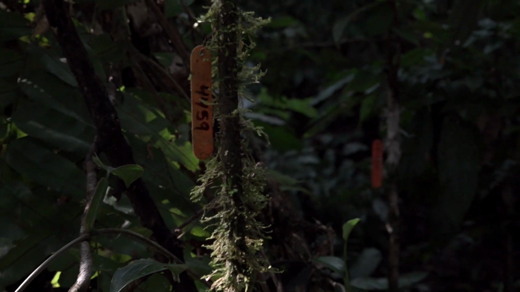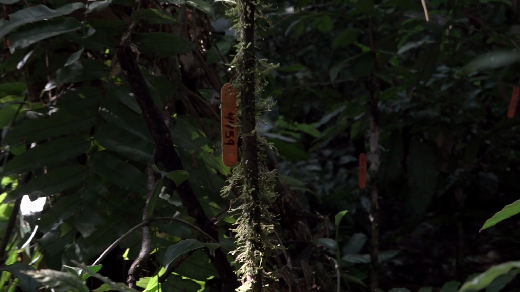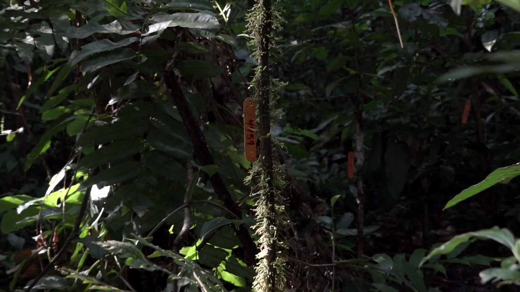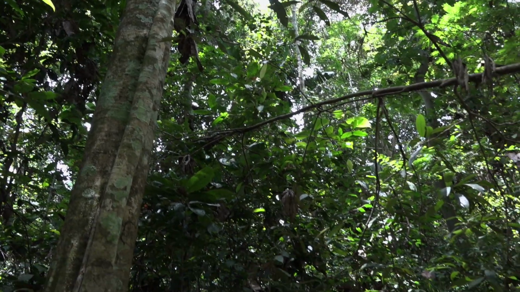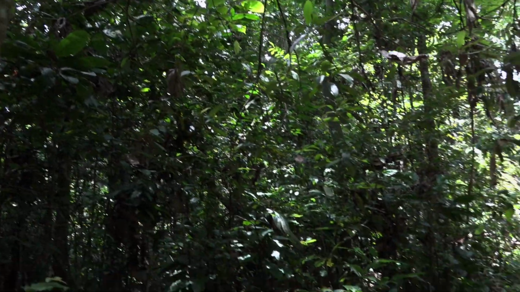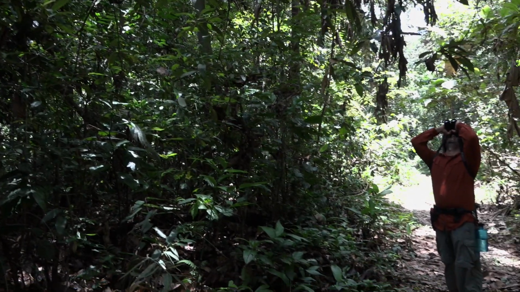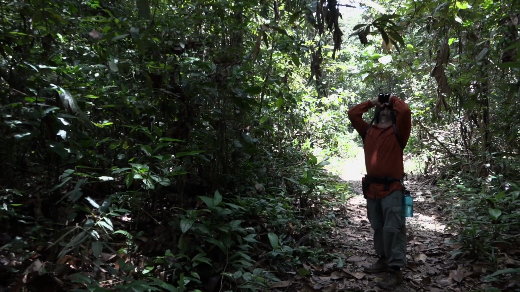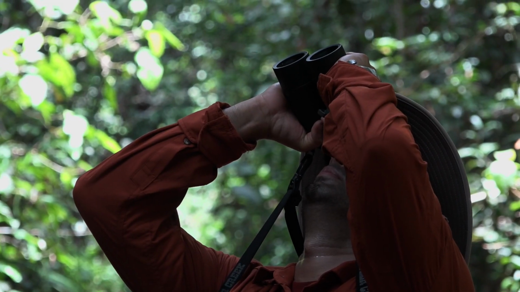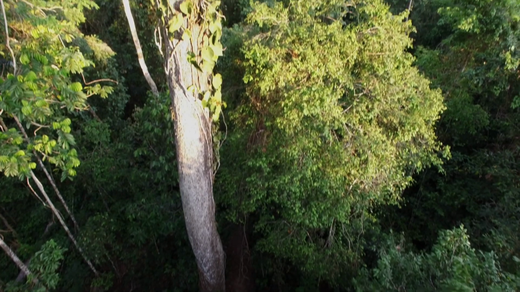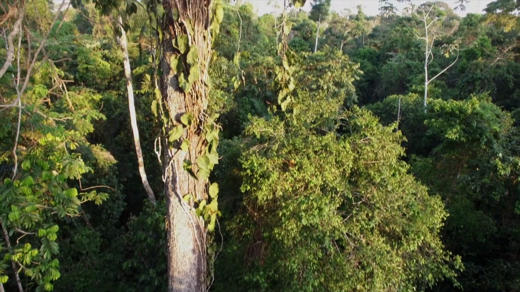So every stem that's taller than a meter and that's woody is also given a tag and mapped and measured and identified. And that's about 9,500 stems in this plot. That's in addition to the 2,200 stems that are above 10 centimeters in diameter. So those represent two distinct generations.